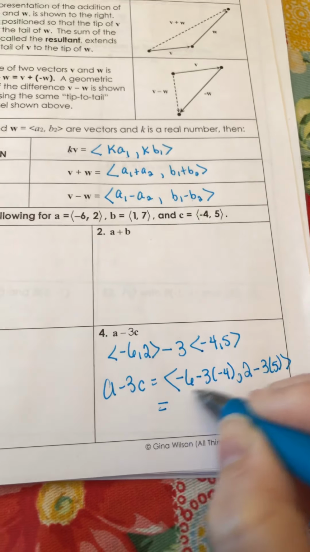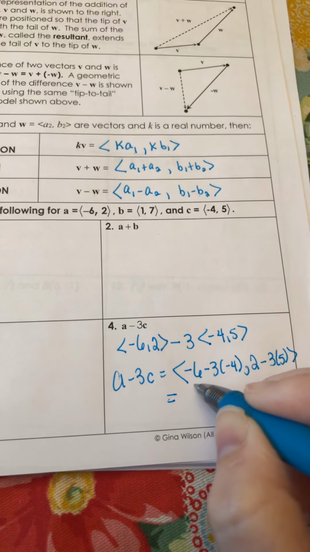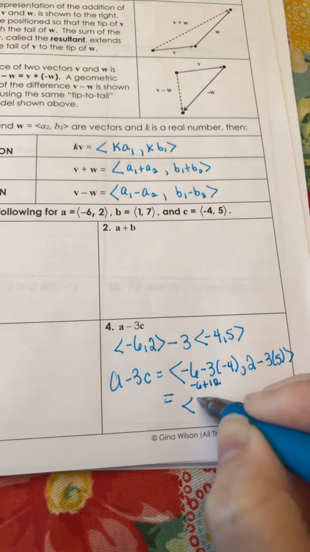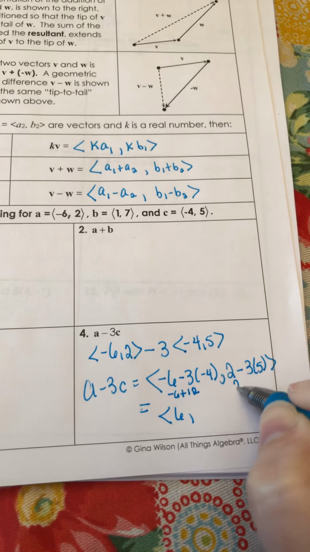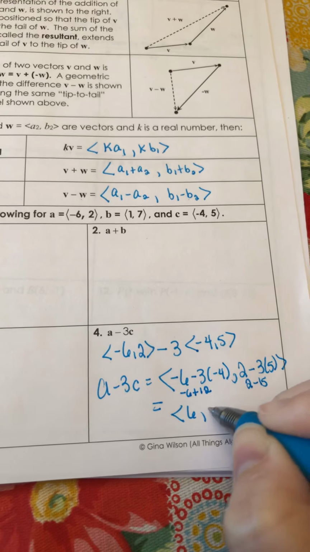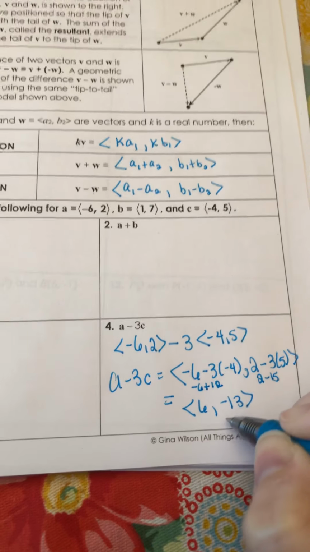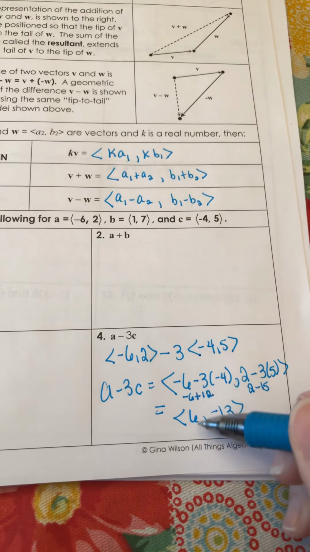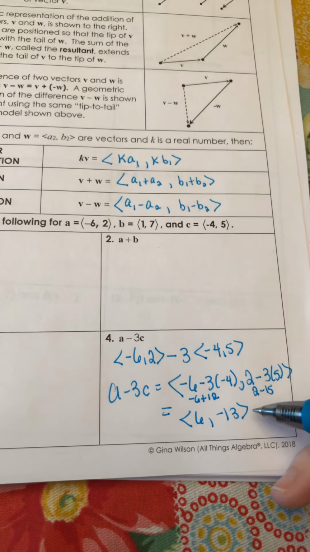Now simplify this out. You'll have negative 6 plus 12, which will give us 6. And then over here, you'll have 2 minus 15, which is negative 13. So your resultant, or your final component form for this vector, is 6 and negative 13.